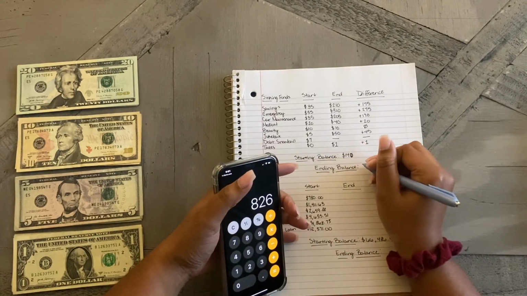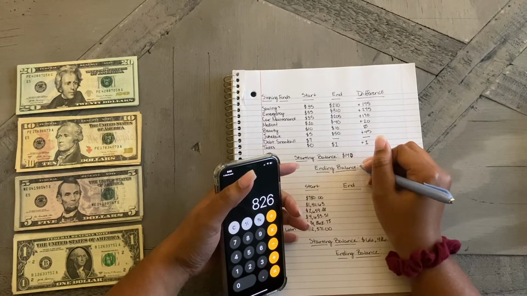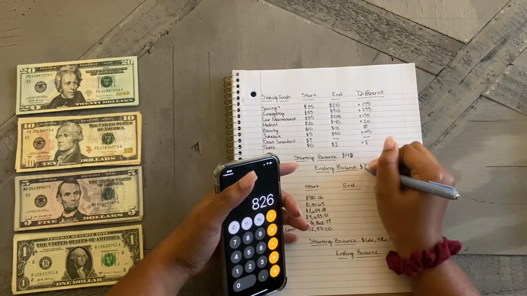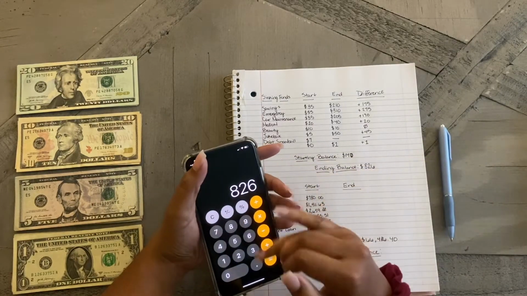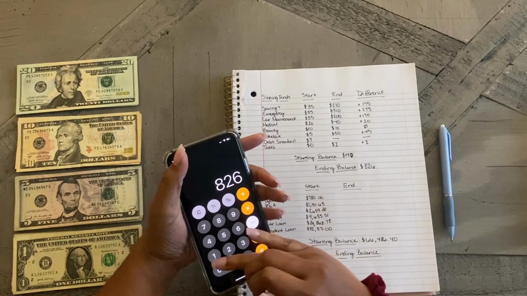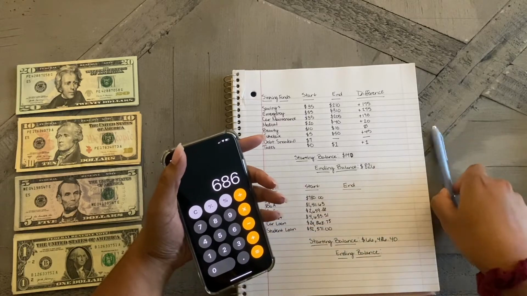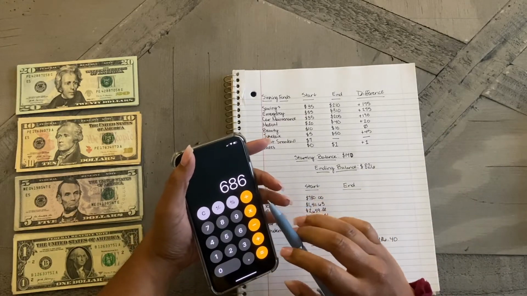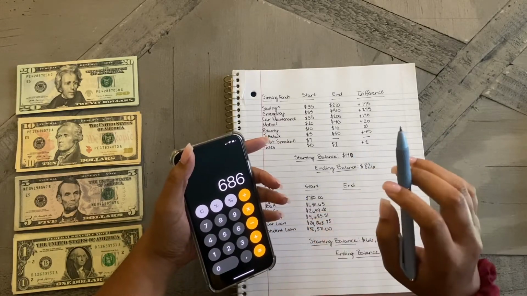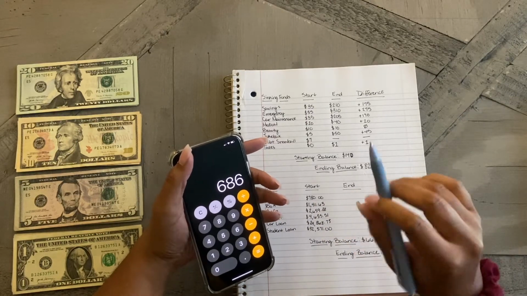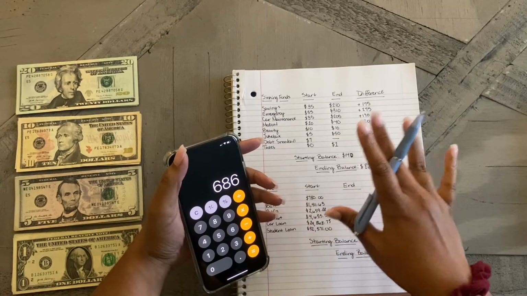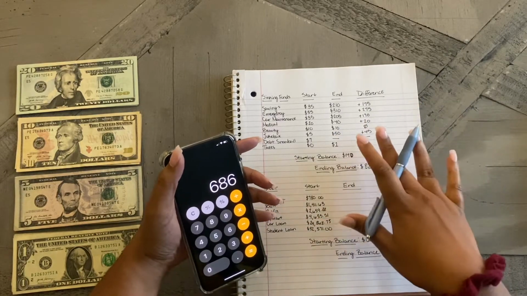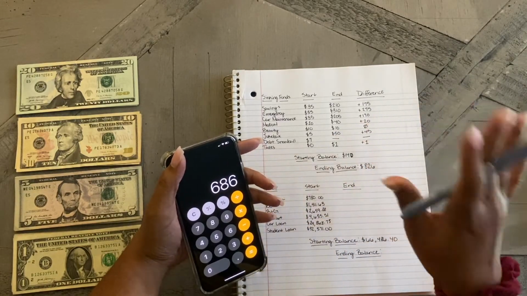Alrighty, so my ending balance is 826. And let's subtract that 140. So I added 686 to my envelopes for this past month, and that's amazing. That's only because of that bonus check I got last month, which was such a blessing. That's how I got my envelopes up right there.